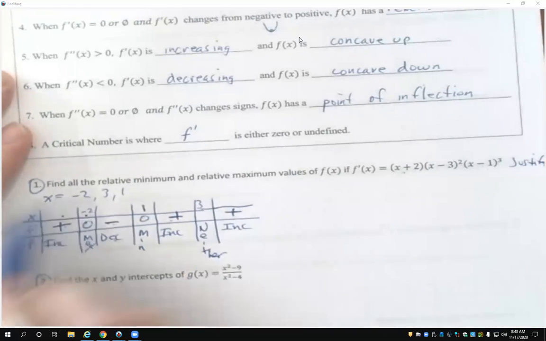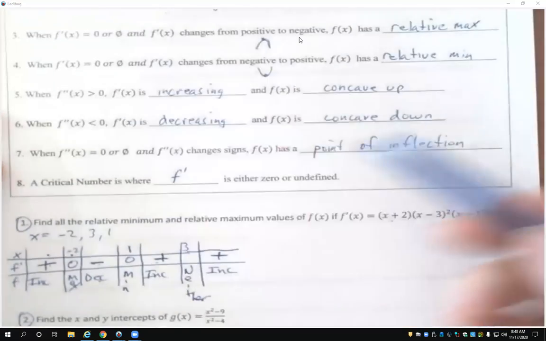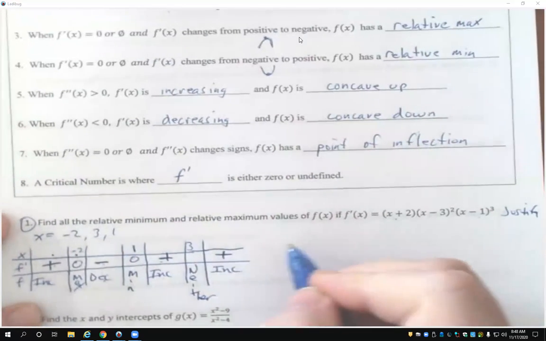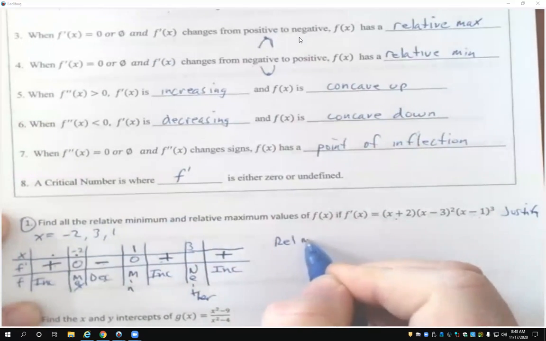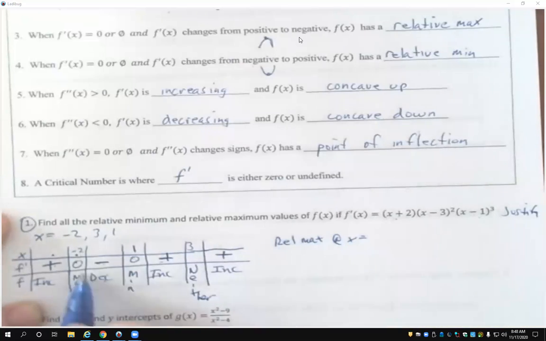Now, what it didn't say that it needed to say was, we need to justify. Okay, the sign table is not enough to justify. We have to use our definitions up here. Okay, so we'll just start with relative max.